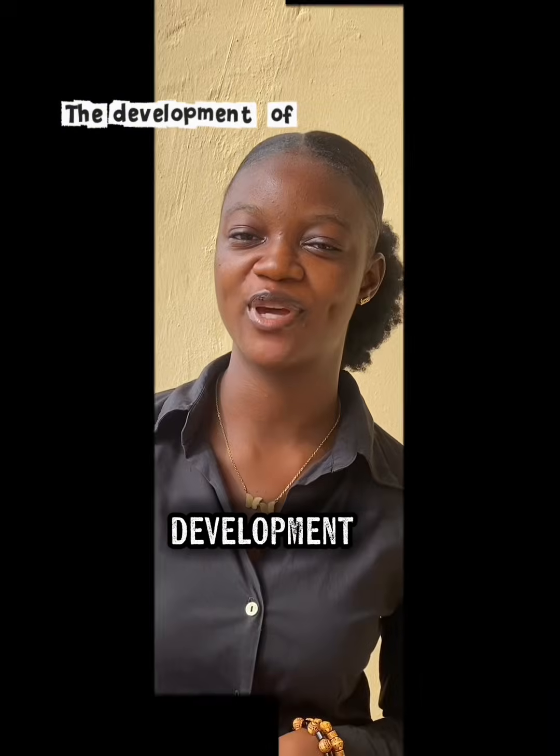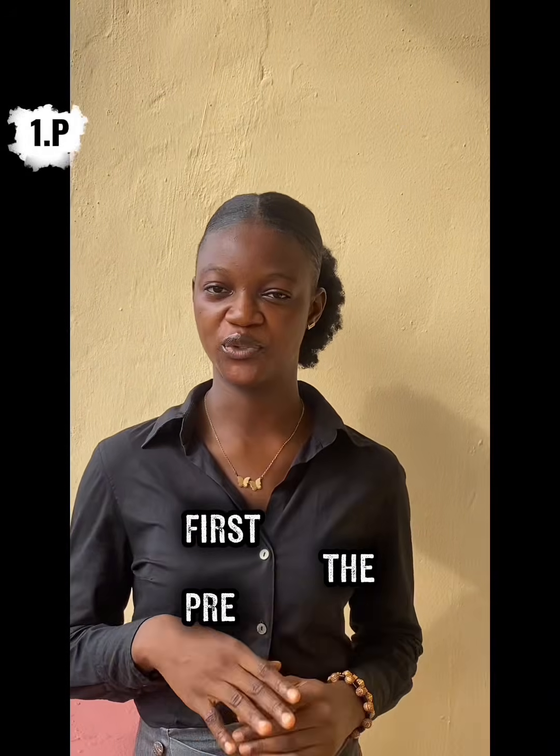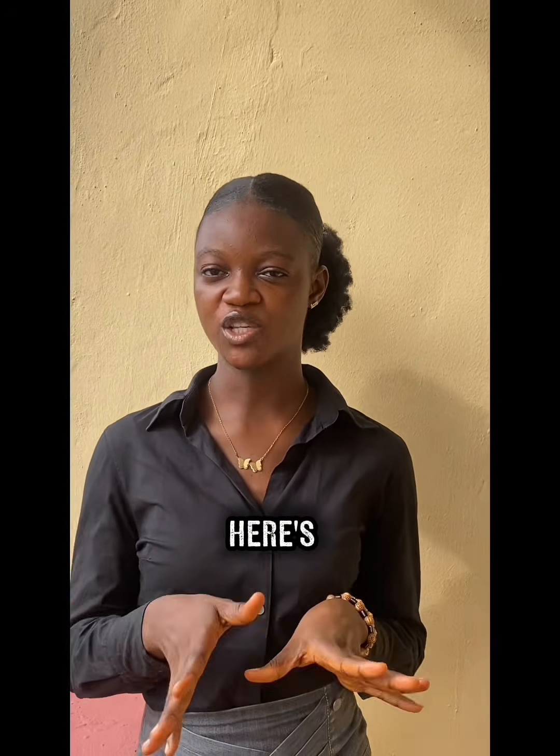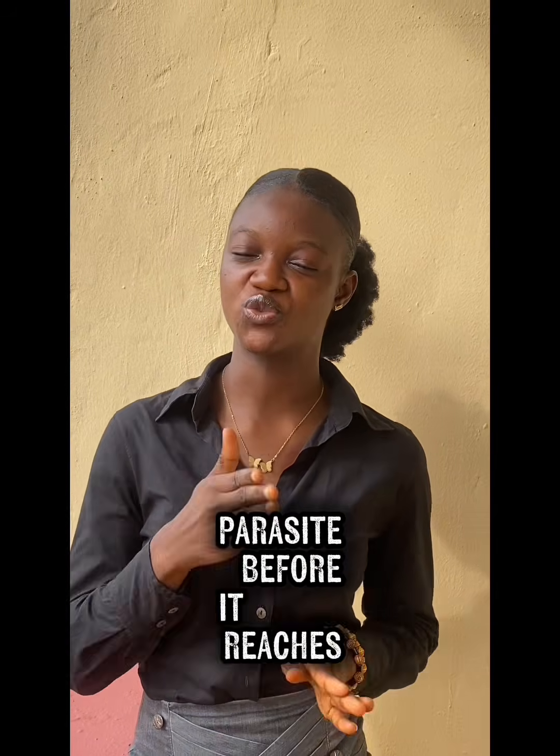We're talking about the development of malaria vaccines. First, the pre-erythrocytic stage. This is the stage before the malaria parasite enters the red blood cell. Here's what the vaccine does. The vaccine helps the body's immune system to destroy the parasites before they reach the blood.